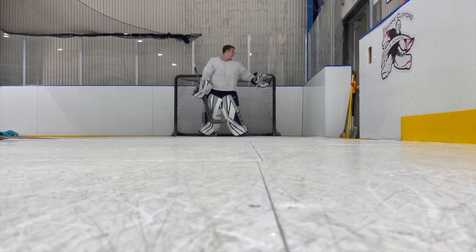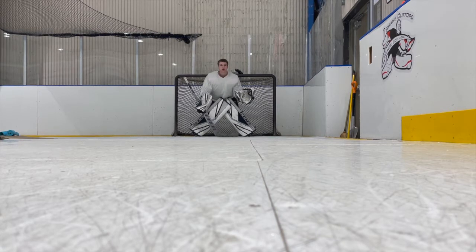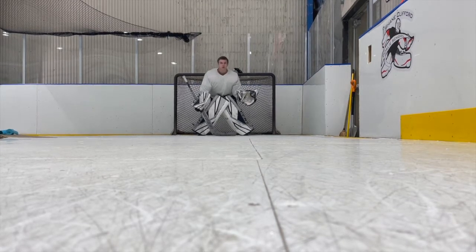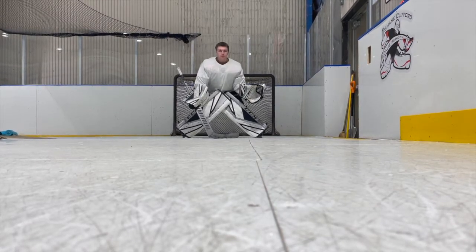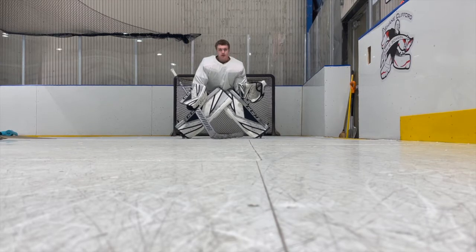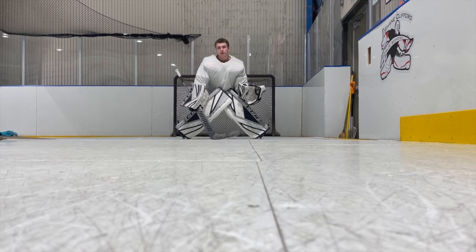All right, now depth, right? Angle and square, good. No room, okay, watch. That's around the top of the crease. A little bit higher maybe, but that's pretty close. You can see very little room.